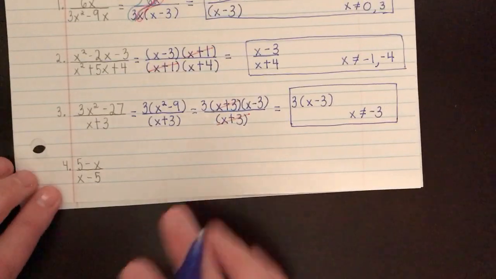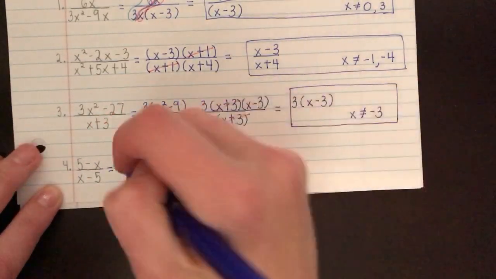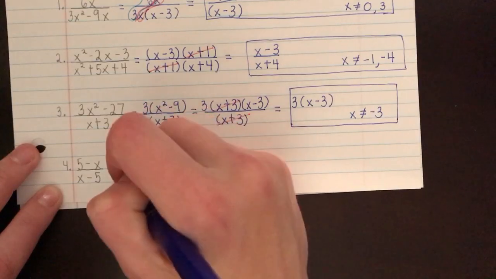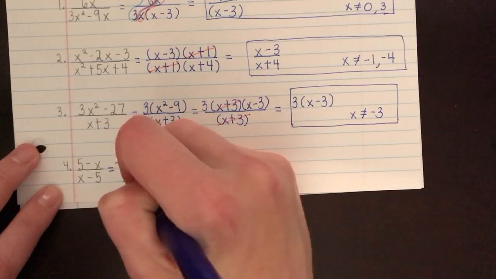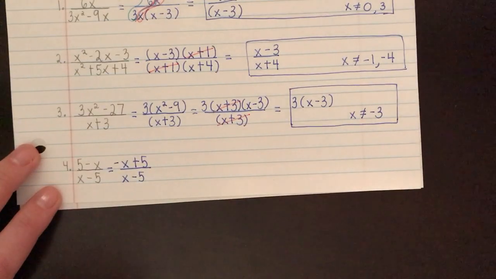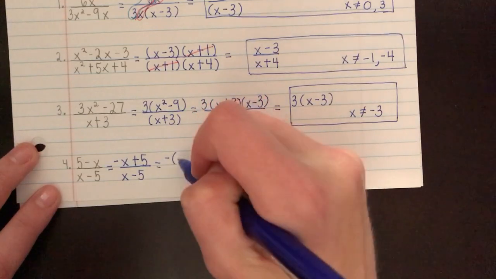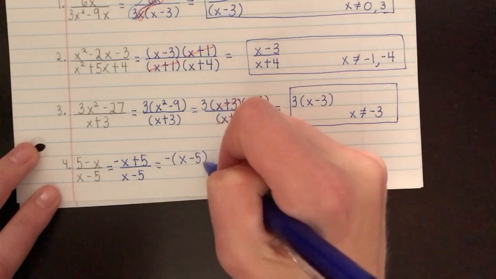So number 4, our numerator has a problem. It's not in standard form. So -x plus 5. Okay, I've gotten it in standard form. Denominator's in standard form. Now I factor. There is a lead negative, so I need to take that out. That would leave me with x minus 5.